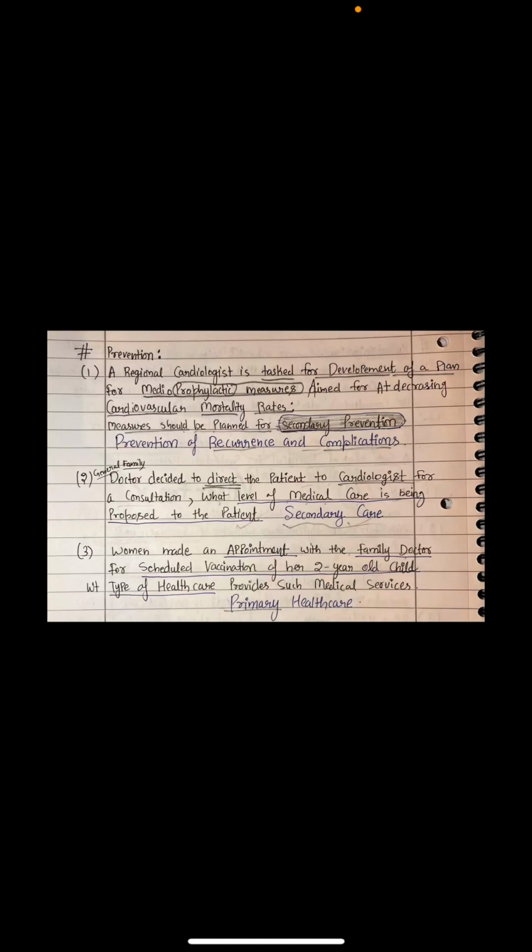Next is prevention. So let's move to the patients directly. The questions are simple and short. A regional cardiologist is asked to develop a plan for cardiovascular mortality rates and the causes of them. Measures should be planned for secondary prevention. So how will the cardiologist plan for secondary prevention? By prevention of the reoccurrence of the disease plus complications.